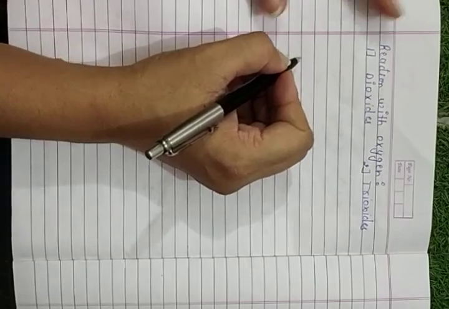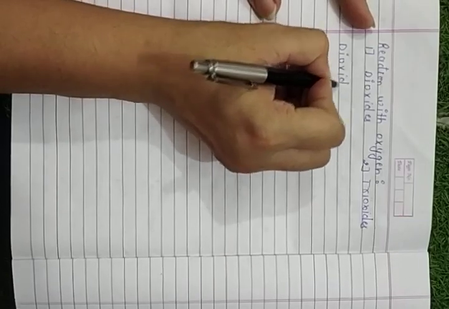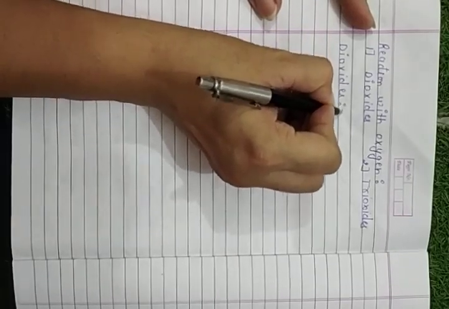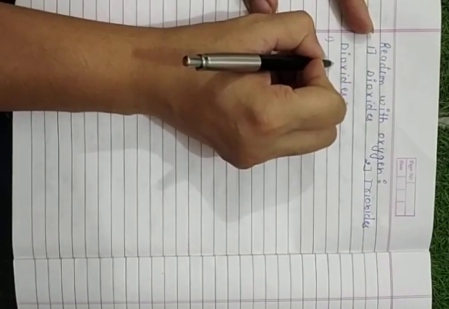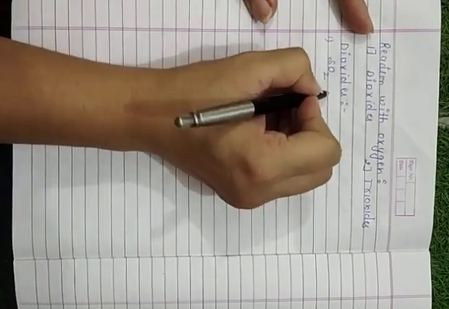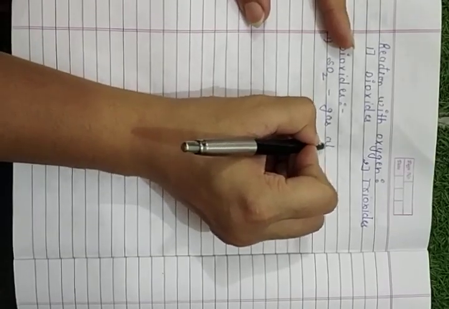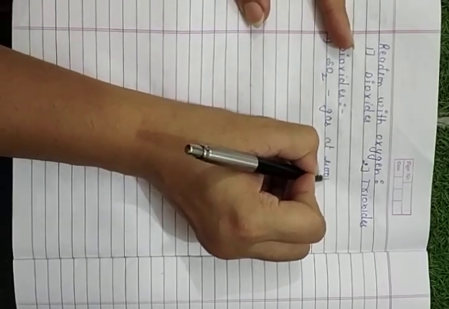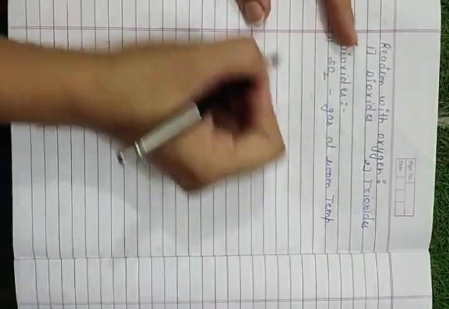Okay, so some points about dioxides. Sulfur dioxide is a gas at room temperature.